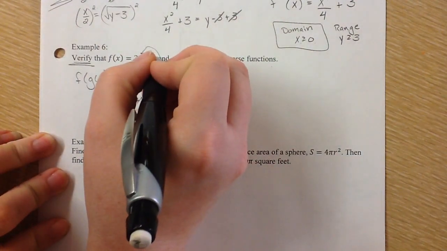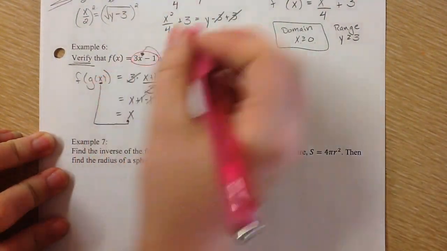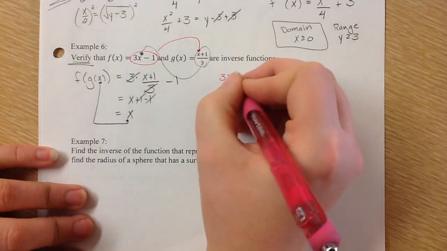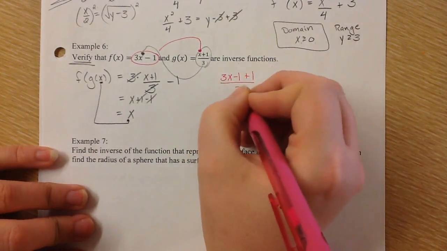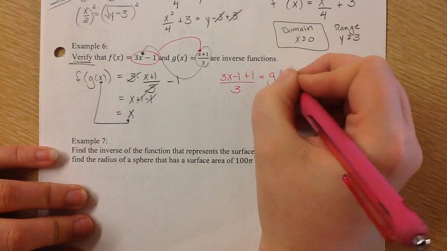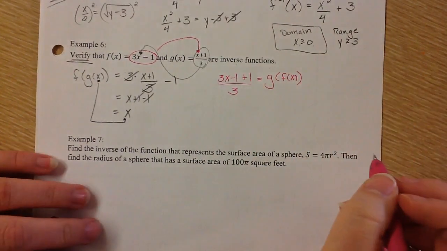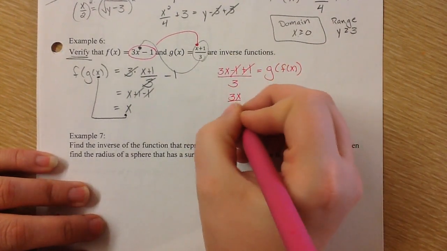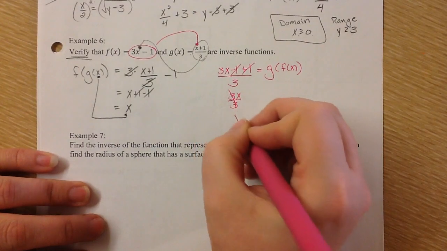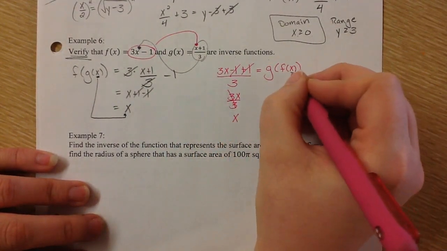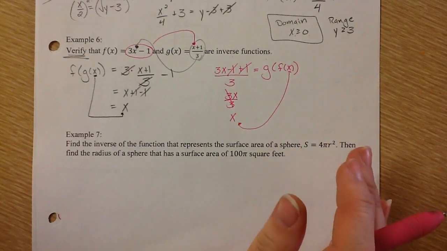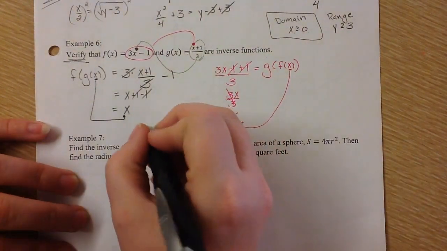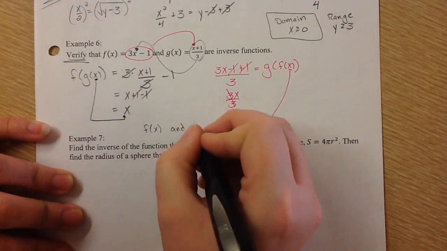I need to put this in here for x. So instead of x plus 1, I'd have 3x minus 1, plus 1, all divided by 3. So this is me doing g of f of x. So that minus 1 plus 1, I end up with 3x divided by 3. The 3's divide out, I'm left with just an x. So here again, input of x, output of x. So there I verified it. So yes, f of x and g of x are inverses.